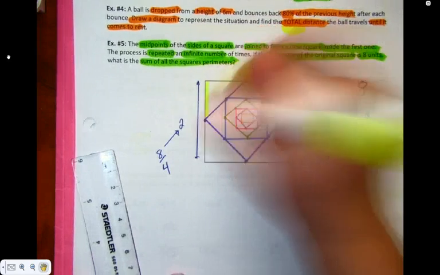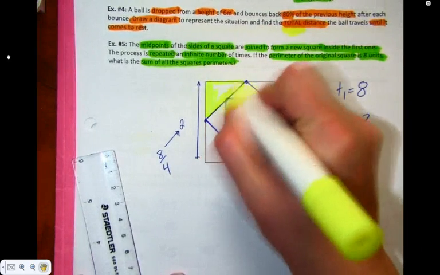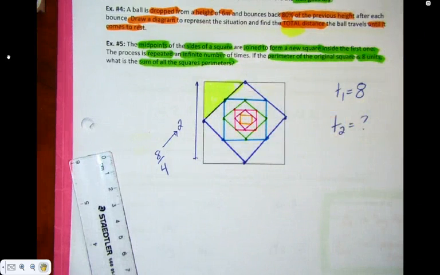I'm going to highlight this triangle up here. And there's no reason I chose that one. There are 4 of them. I just chose the one that happened to be at the top.